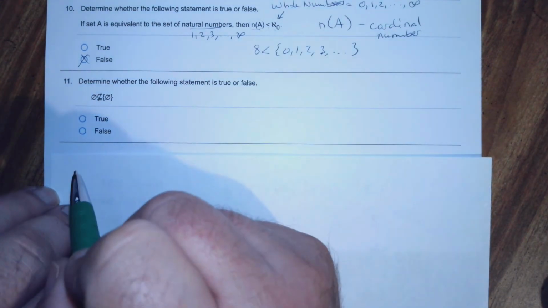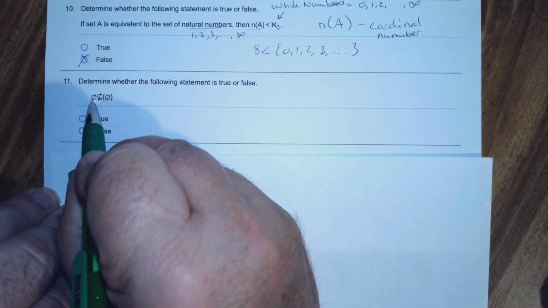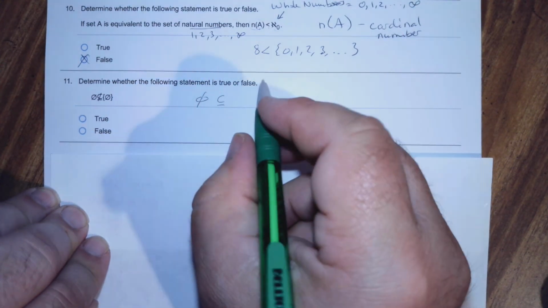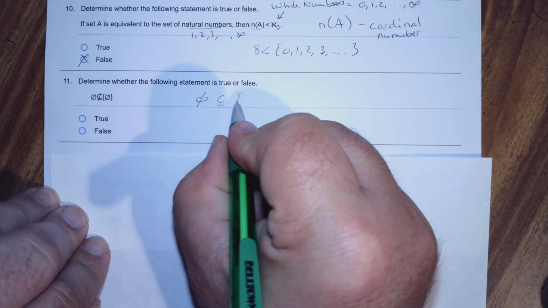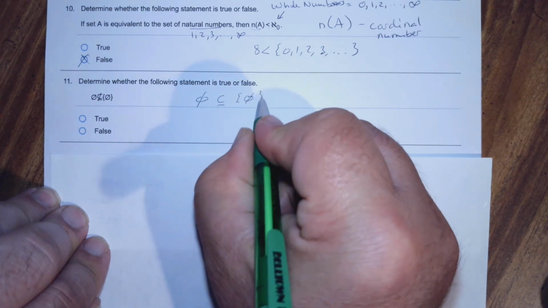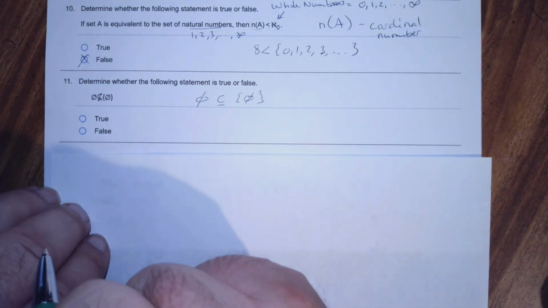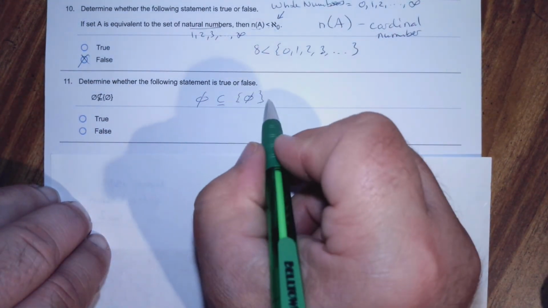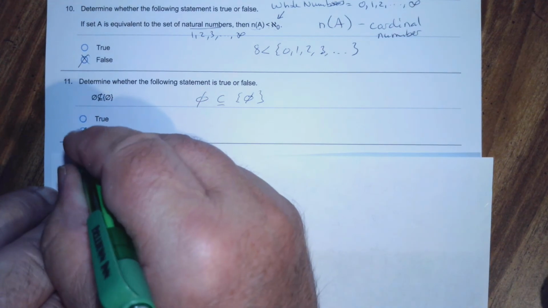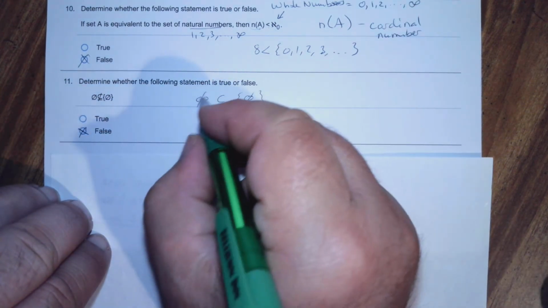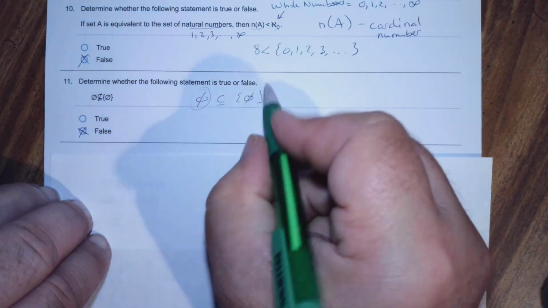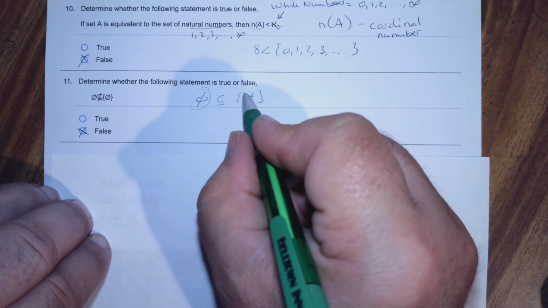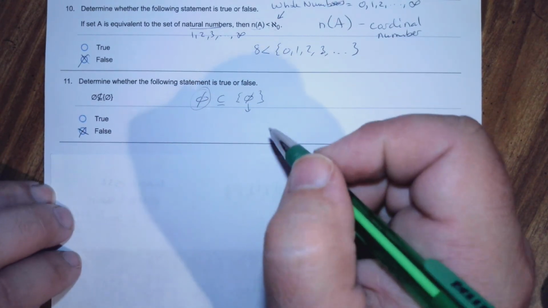Determine whether the statement is true or false. The empty set is a subset of the set of empty sets. That has to be false, because the empty set cannot contain the empty set. Because this has 0 elements, this has 1 element. So remember also, the set of empty sets cannot contain itself.